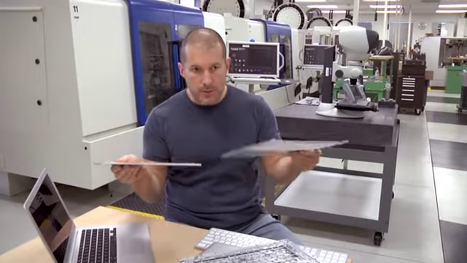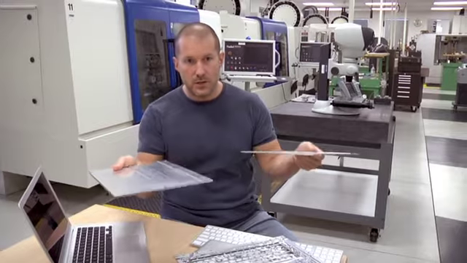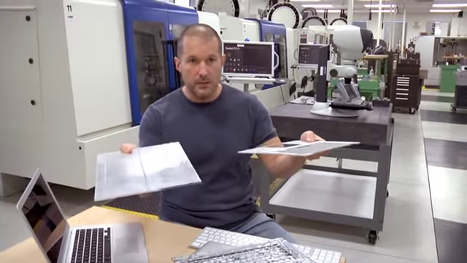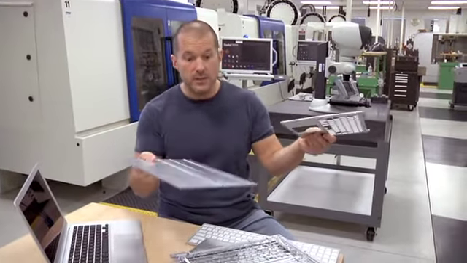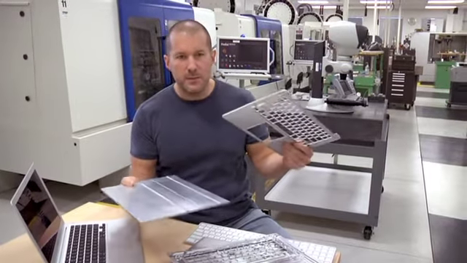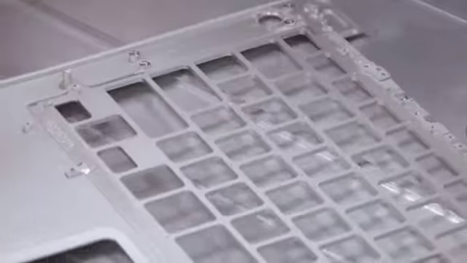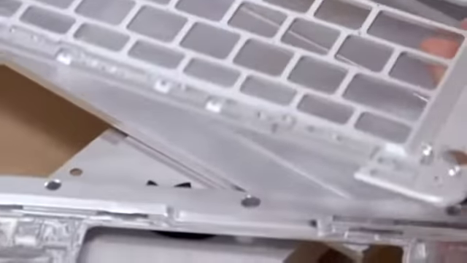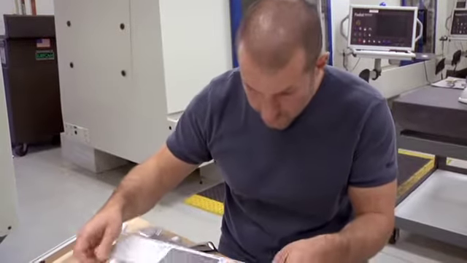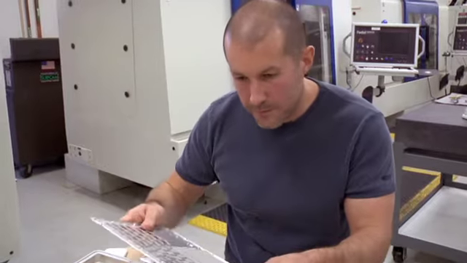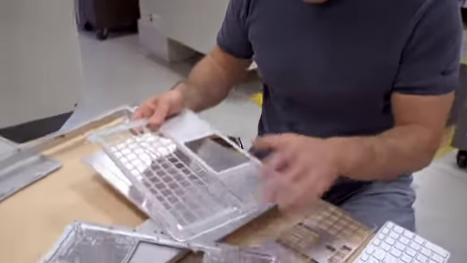There are an incredibly complex series of fixtures to hold this part in the different machine stages. And we end up spending a lot of time designing fixtures. The design of this, in many ways, wasn't the design of a physical thing. It was figuring out process.